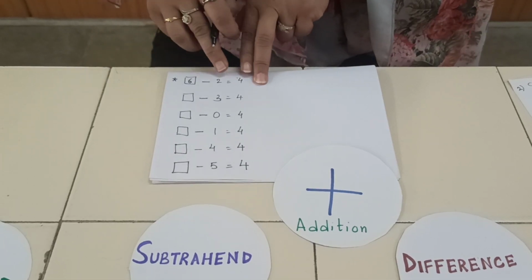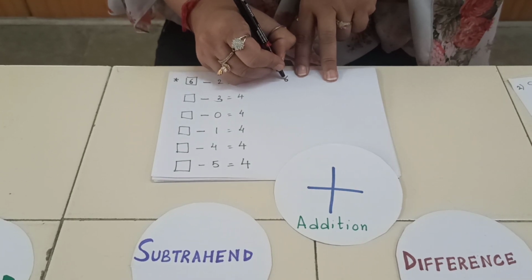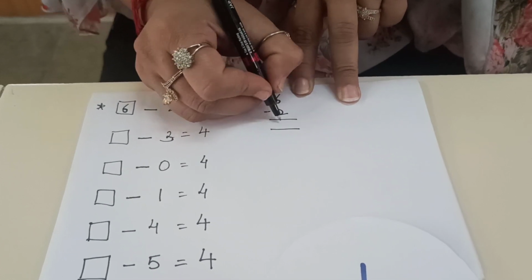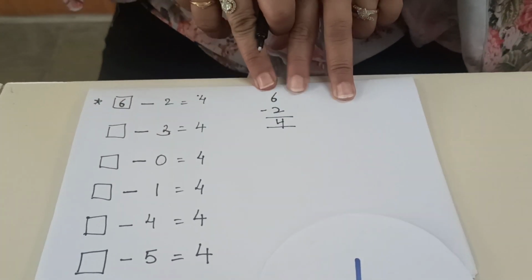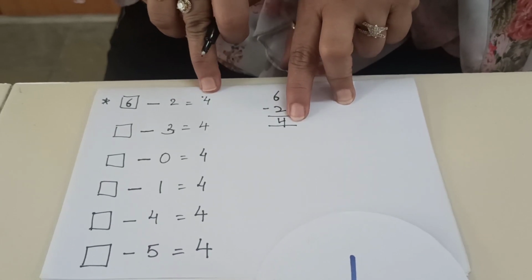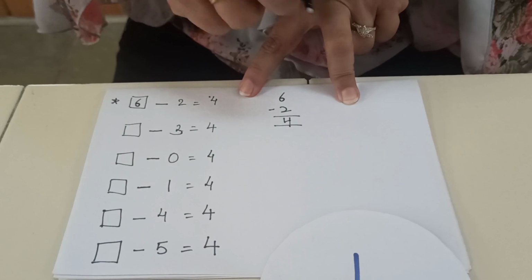If I do 6 minus 2, my answer is 4. Same thing can be written vertically as 6 minus 2 is equal to 4. This is my minuend, this is my subtrahend, and this is my difference. Now, this is my first combination.